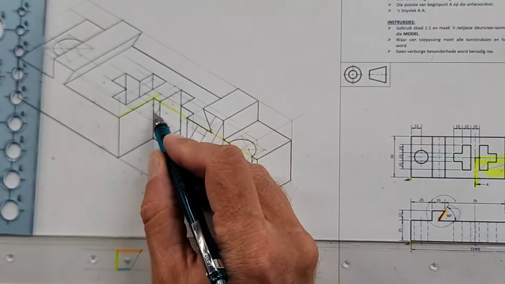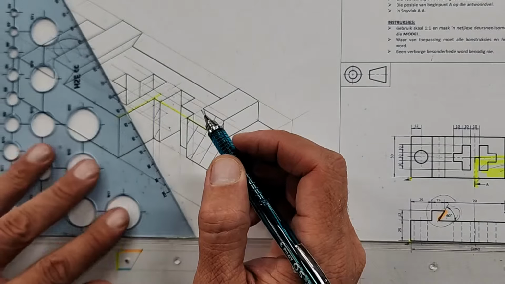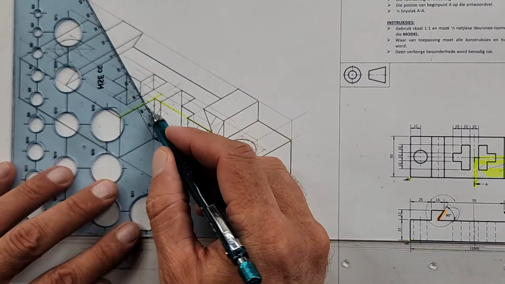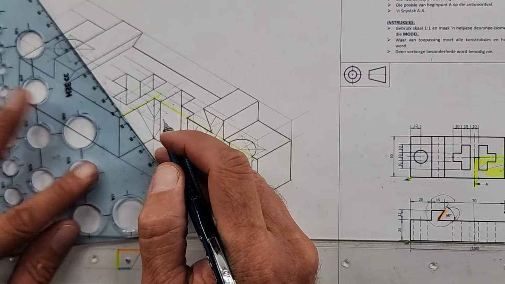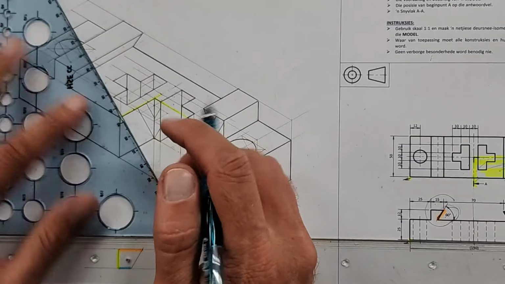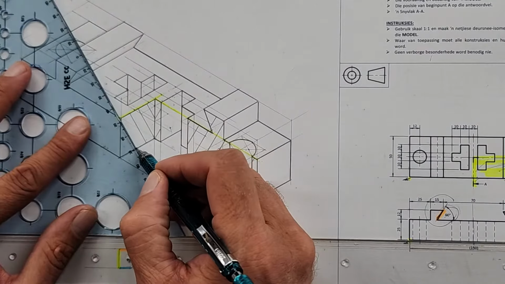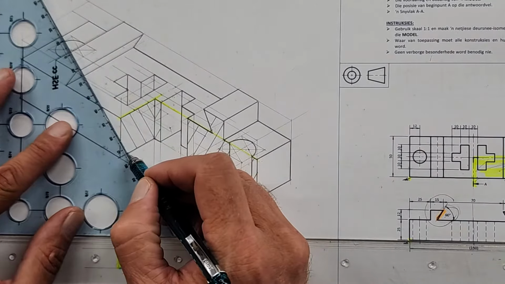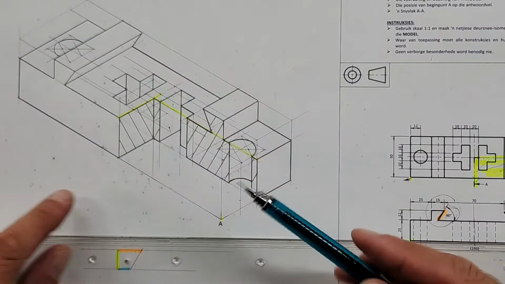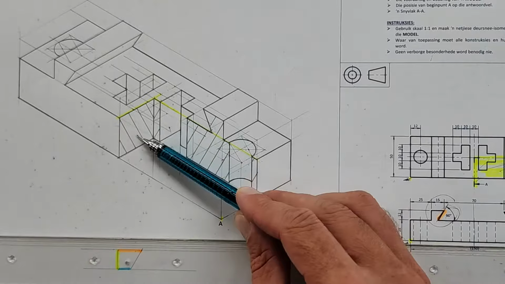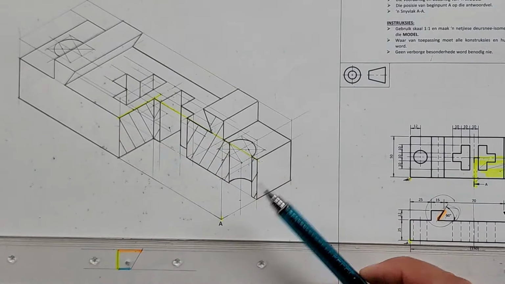Alright, and when I meet here in the middle, what do I have to do? I have to flip it. So the hatching is all the same in one direction, and where it changes direction, we'll flip it. It still is one model.